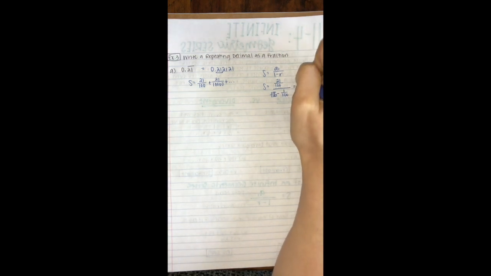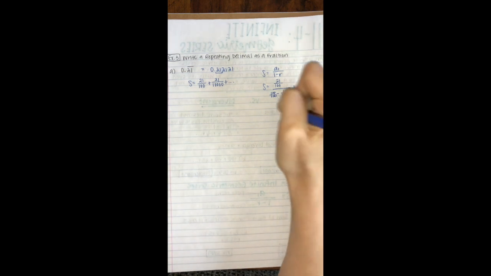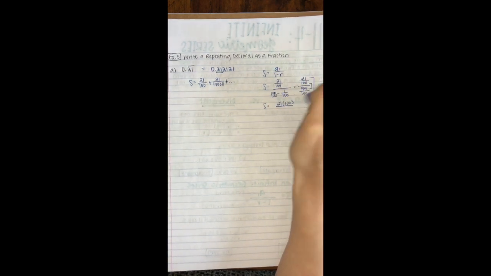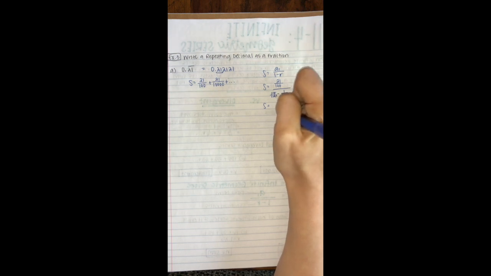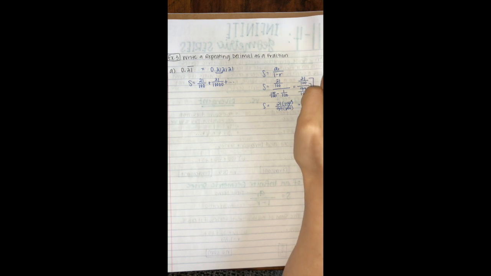So then this would be 21 over 100 over 100 minus 1 is 99 over 100. And then you could do my little box trick. And so you'd have 21 times 100 on the top, 100 times 99 on the bottom. The 100s cancel, and so your answer is 21 over 99.